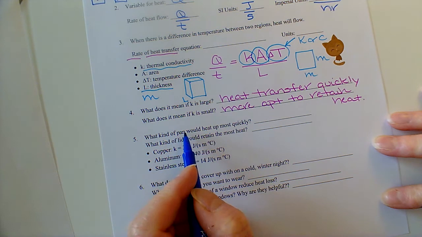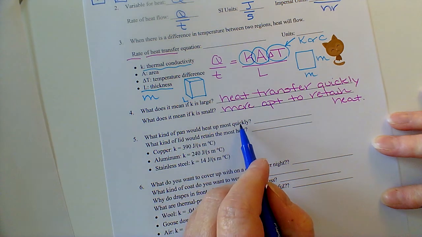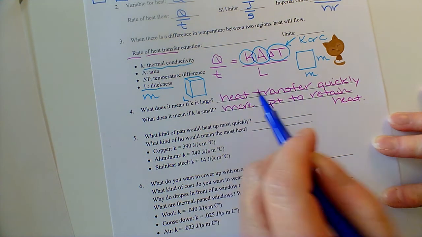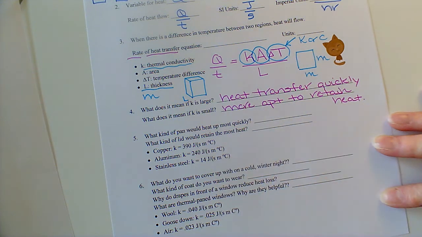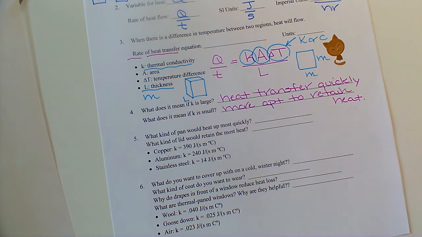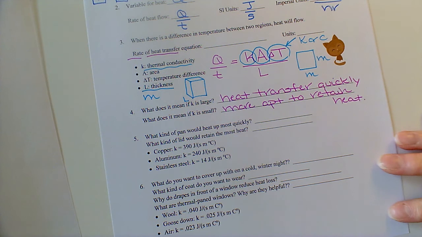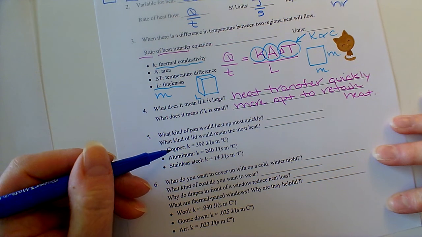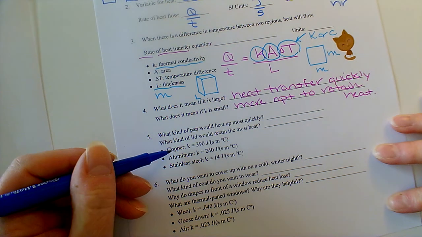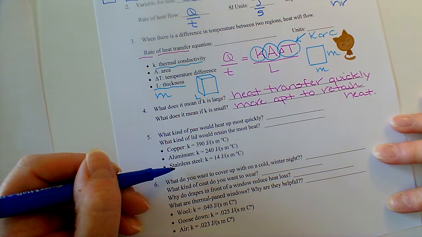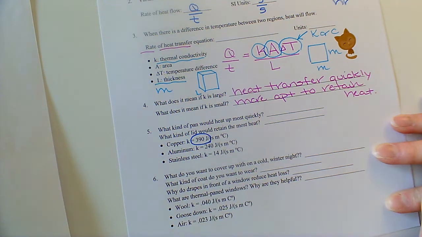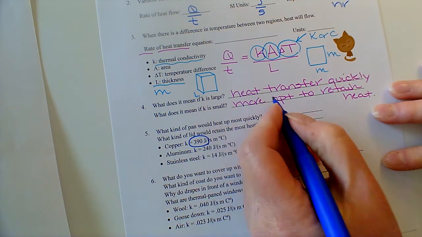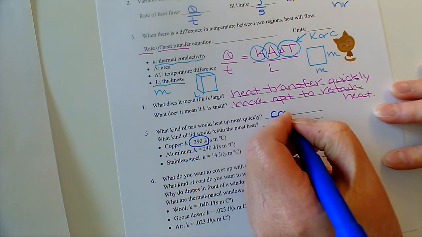So what kind of pan would heat up the most quickly? We want something that transfers heat quickly, that goes from the burner right through the pan to the water to heat up the water. So if my choices of pans were a copper pan, an aluminum pan, or a stainless steel pan, whatever has the biggest K value is going to heat up the most quickly.